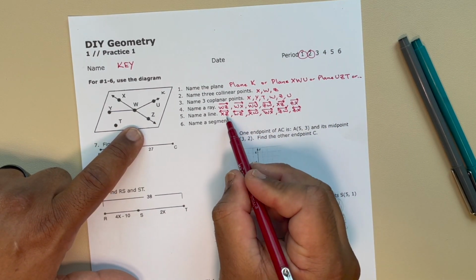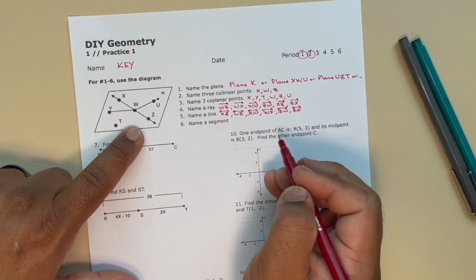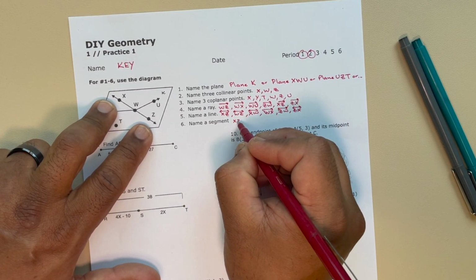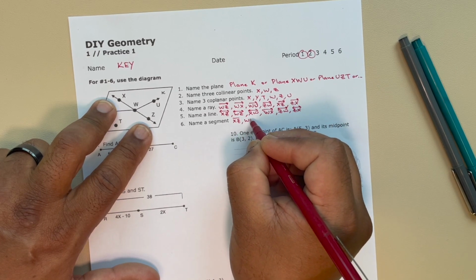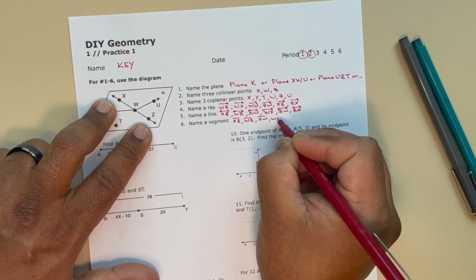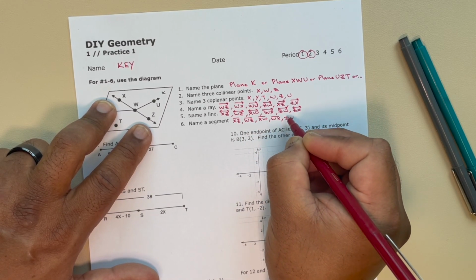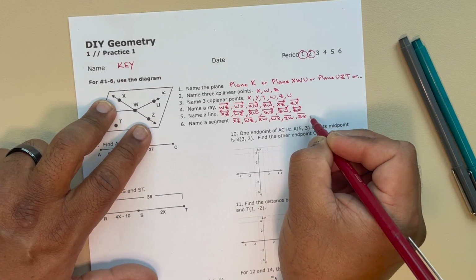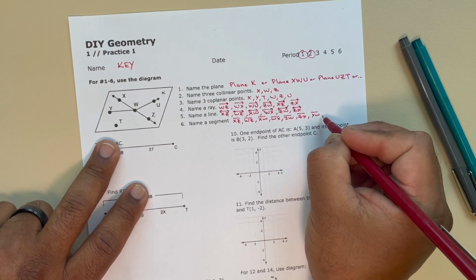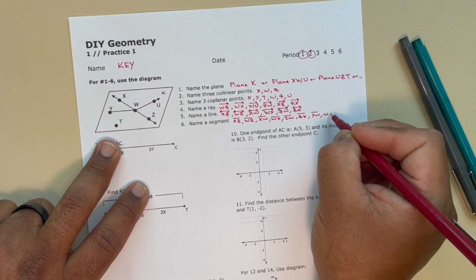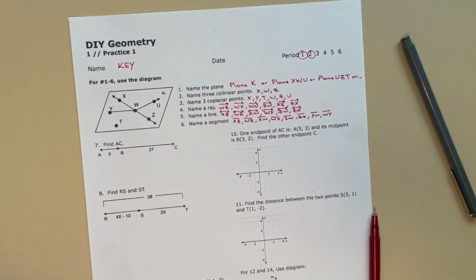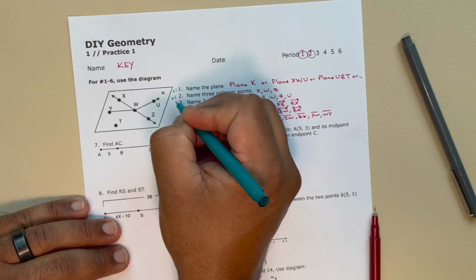Name a segment. I can basically take every single thing I wrote above, but take the arrows off, and those are segments. So XZ, WZ, XW, WX, ZW, ZX. I can also use YW now, or if you'd rather, WY. So if this was a quiz, I'd give you 1 point apiece for those.